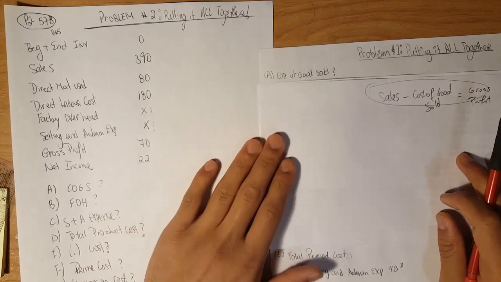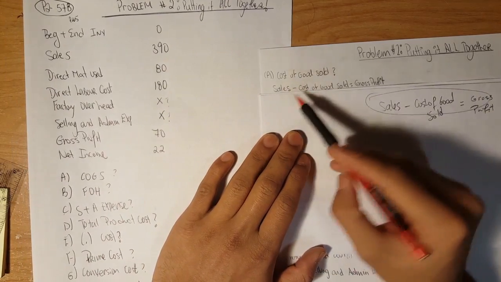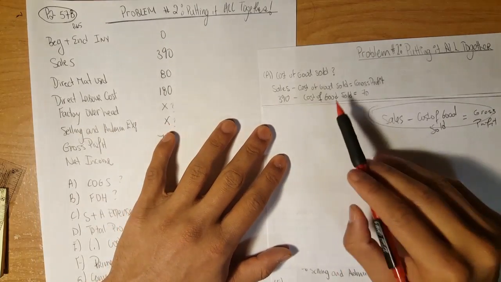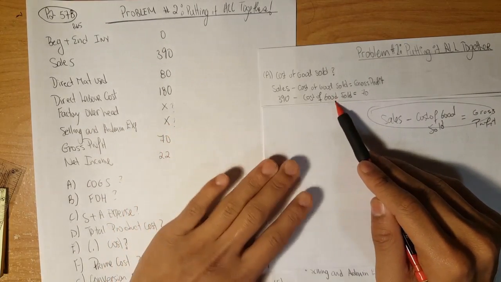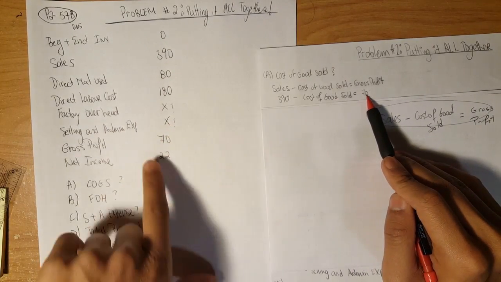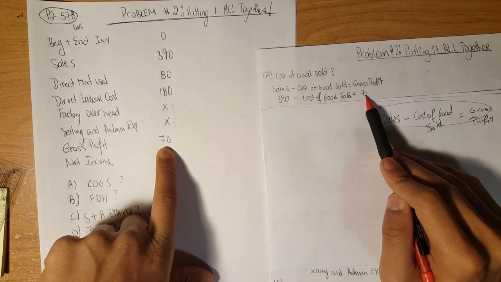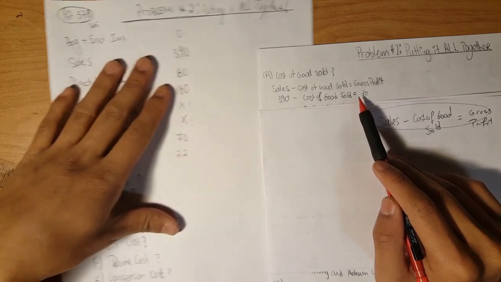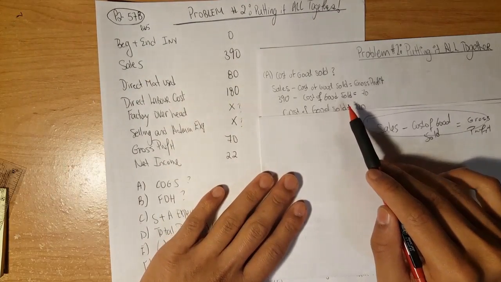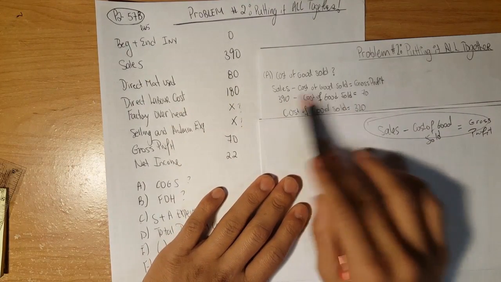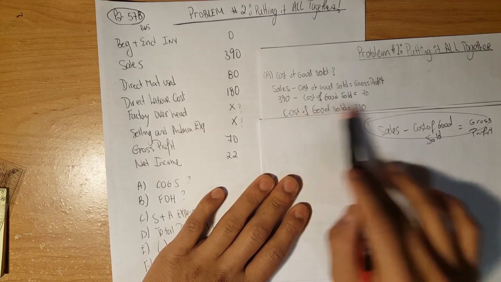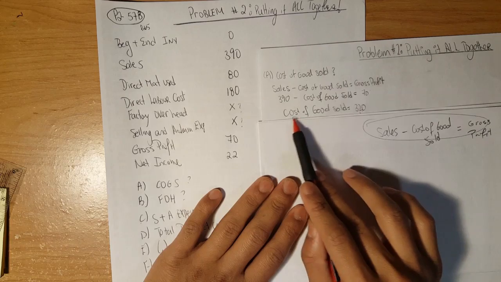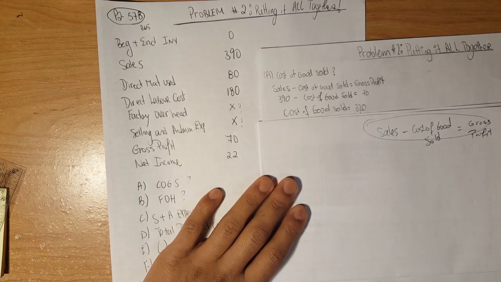And let's go on. In the problem, we were given sales to be 390. Cost of goods sold, we don't know, we want to find. But we know that our gross profit at the end of the day was $70. How are we going to find the cost of goods sold? We're going to find this amount by the process of elimination, bringing over the 390 and dividing it by -1 to find the total cost of goods sold of 320.